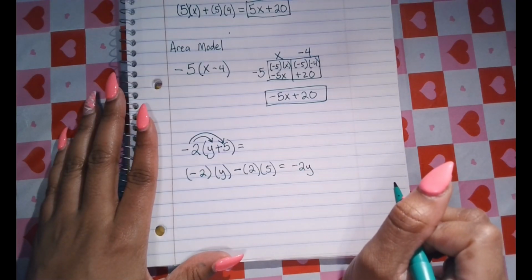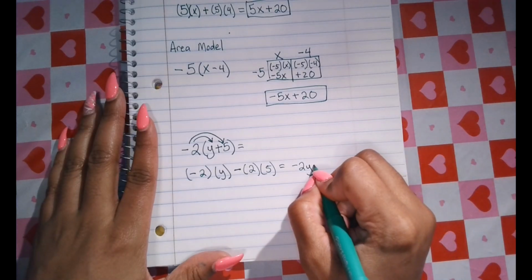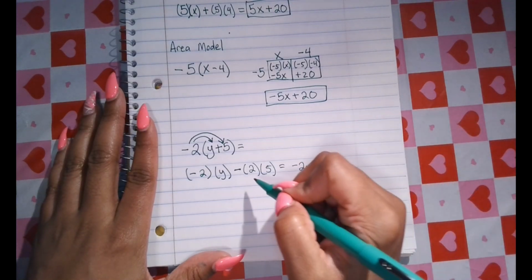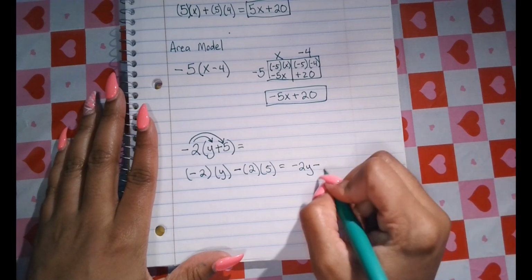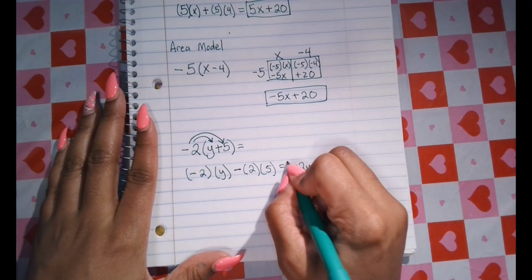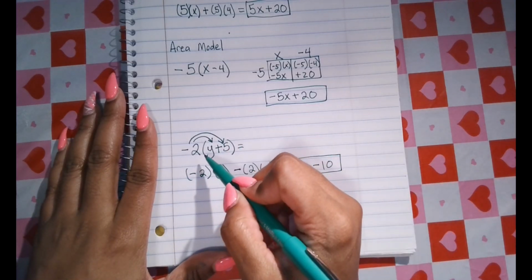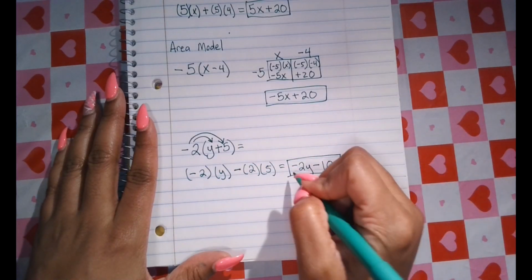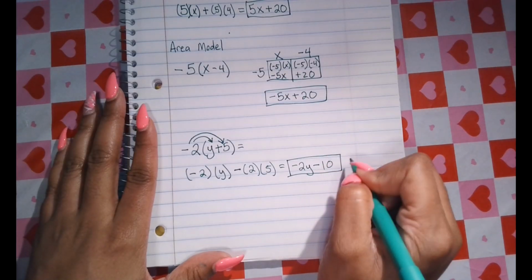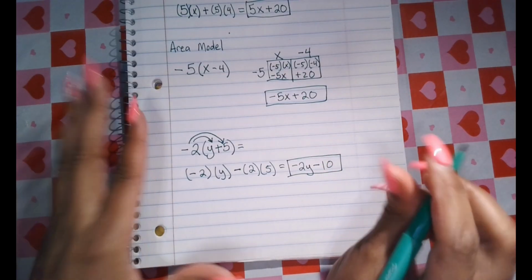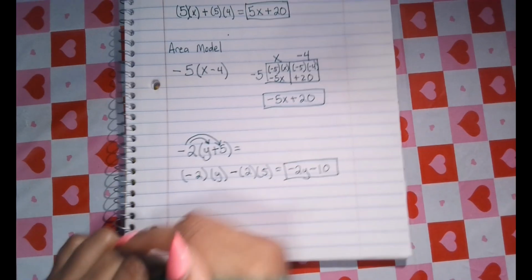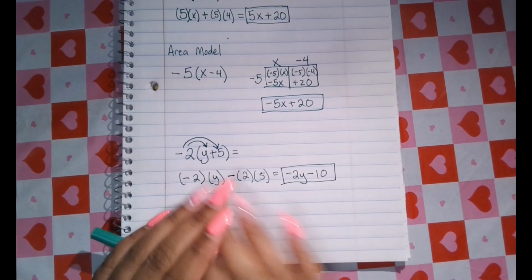Okay. And we're going to keep this subtraction sign here. And 2 times 5 is 10. So our equivalent expression for negative 2 times y plus 5 is negative 2y minus 10. And we did it.